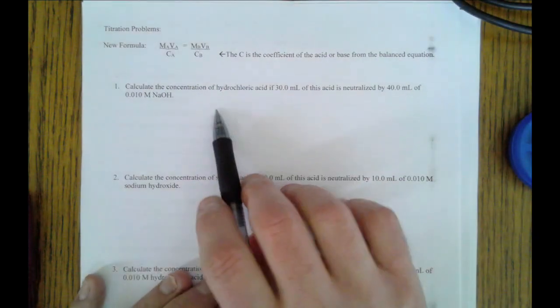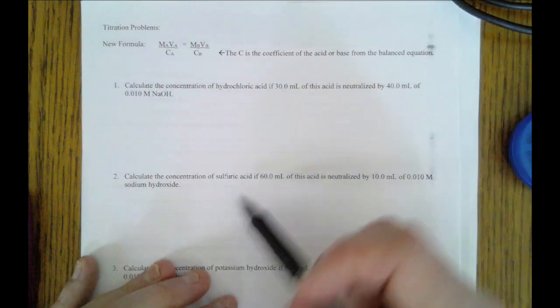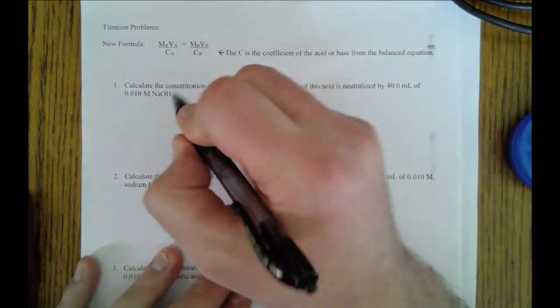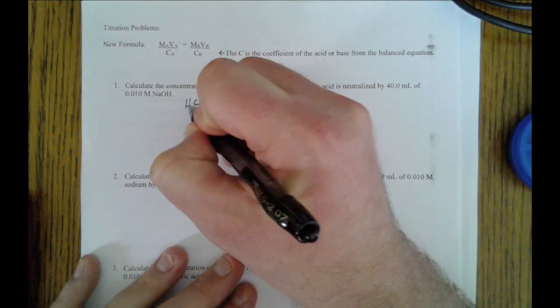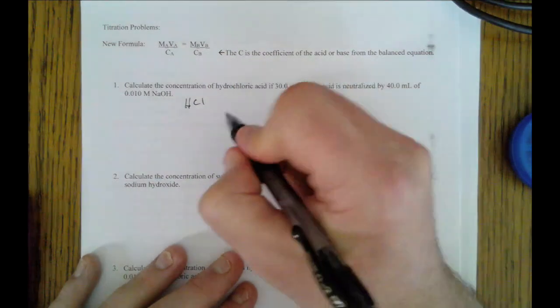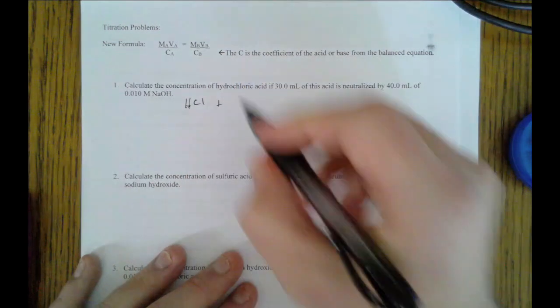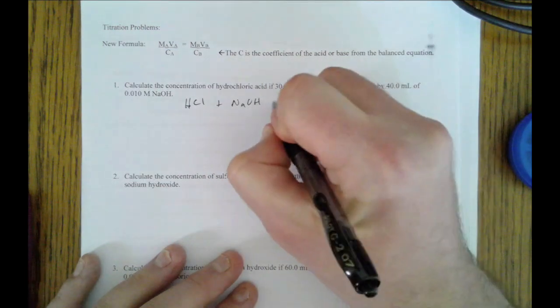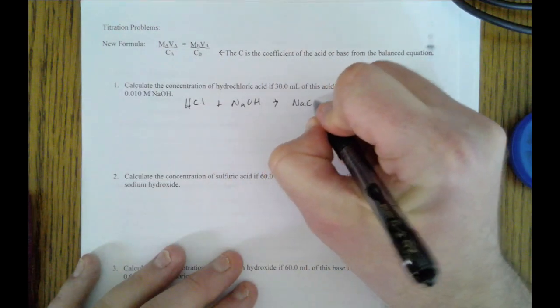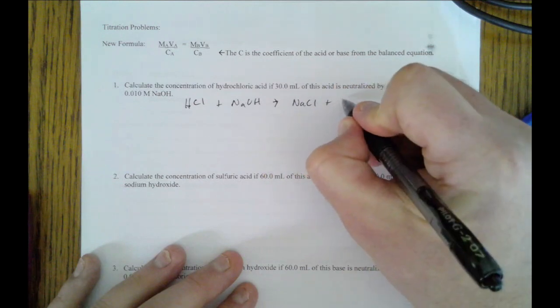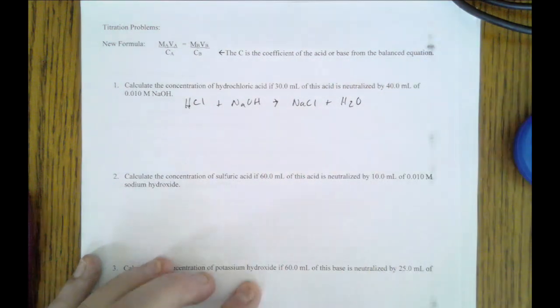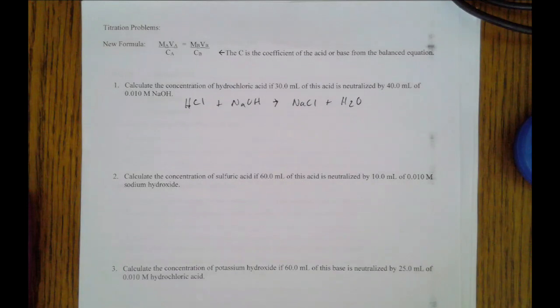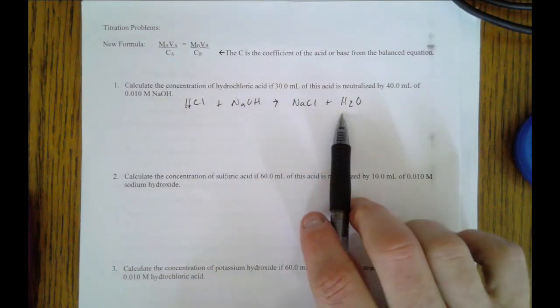Well, look at this. They didn't give us all names, but hydrochloric acid, that's kind of fun. So we need to make sure we understand that that is HCl. Otherwise, we're not going to be able to balance the equation later. This is NaOH, or sodium hydroxide, and that's going to yield sodium chloride plus H2O. Well, that's kind of boring because all of these are 1s.